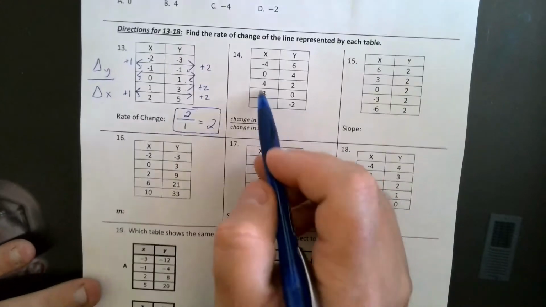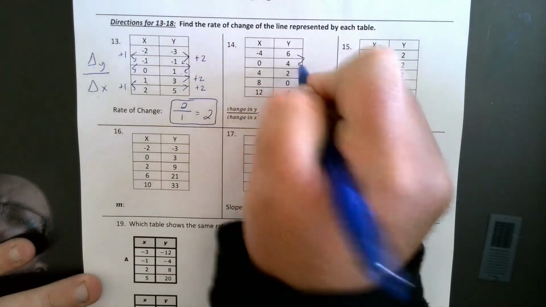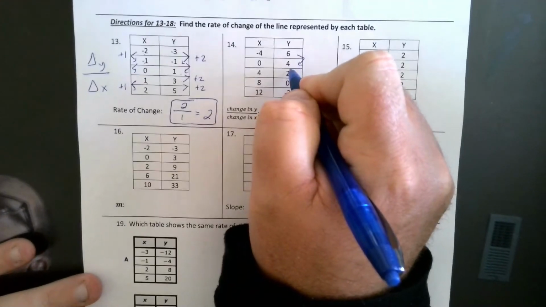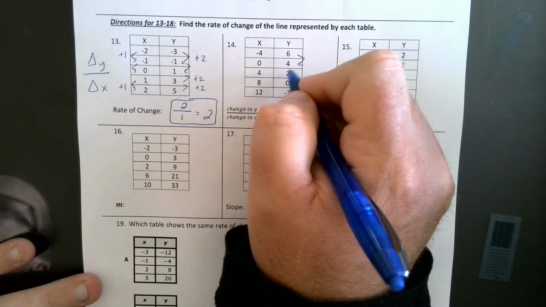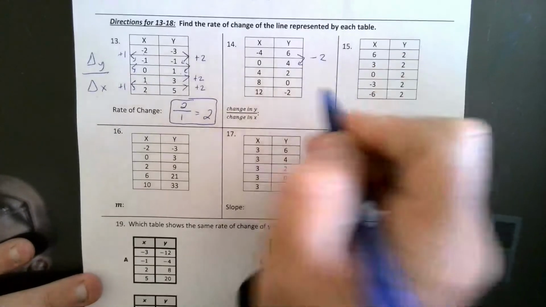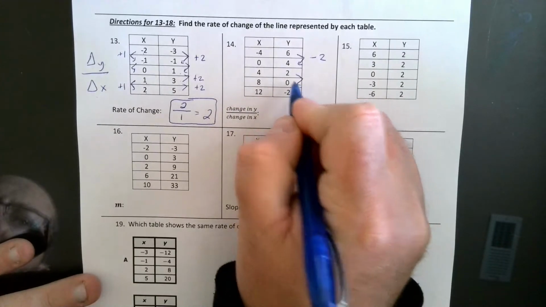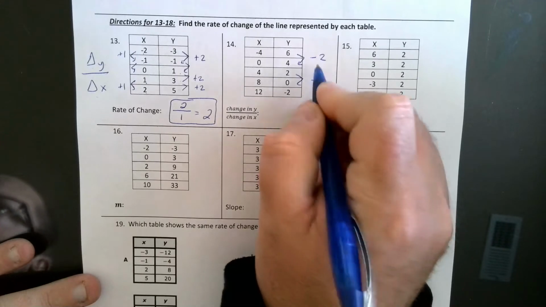Let's look at another one. If I have this table right here, and I want to know what is the change going on. If I'm going from 6 to 4, this time I'm getting smaller. How much am I getting smaller by? We're taking away 2, so it's a -2. Even if I jump down here, if I went from 2 to 0, I'm also getting smaller. I'm taking away 2. It should be the same.